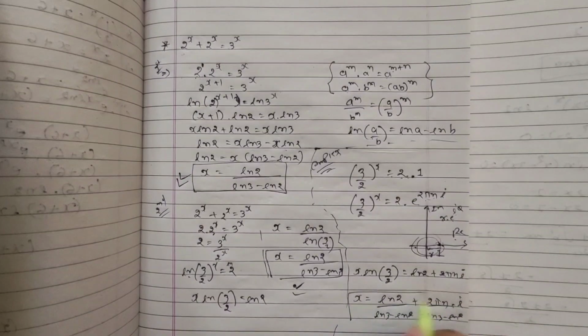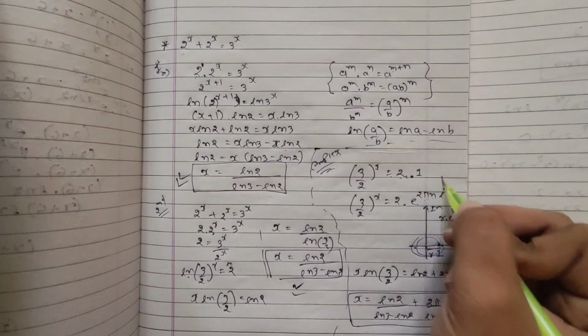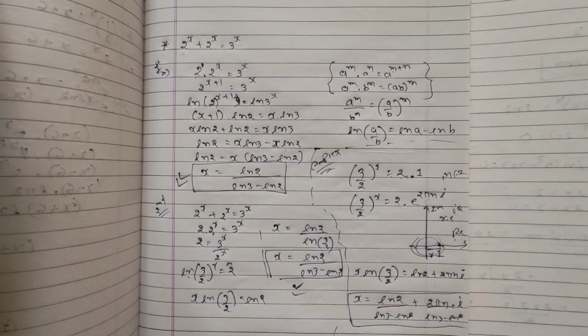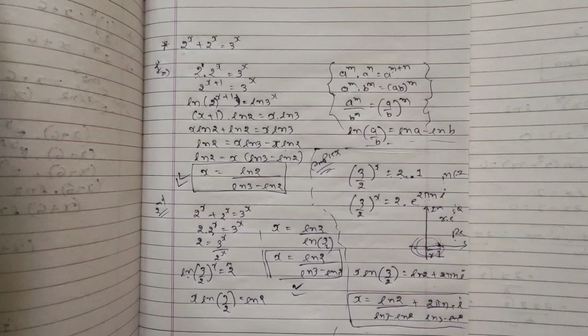So this is our complex answer, and the answer will be infinite in number. Why? Because here I have n, and the value of n is an integer, right? Belongs to Z. You must know about that. So I can put different values of n, and I will get different answers for x, right? So as I said, this is a very conceptual question. You must know about this basic property in order to solve any kind of exponential or logarithmic question, right?